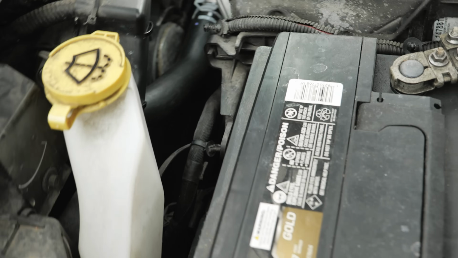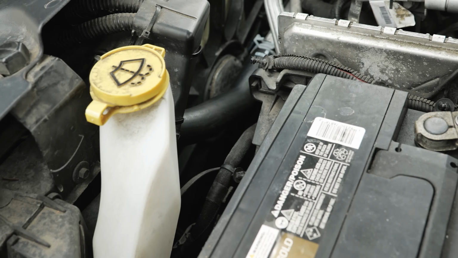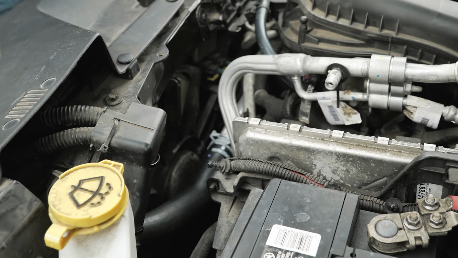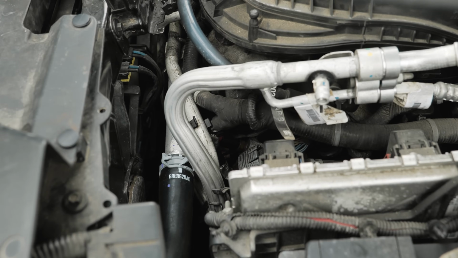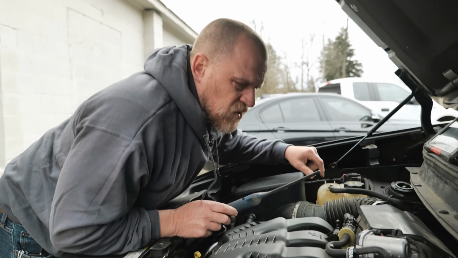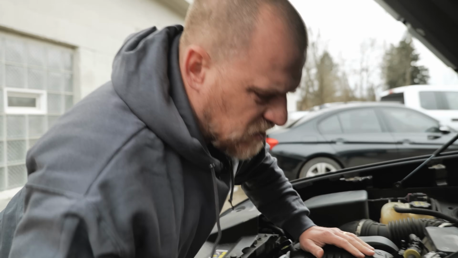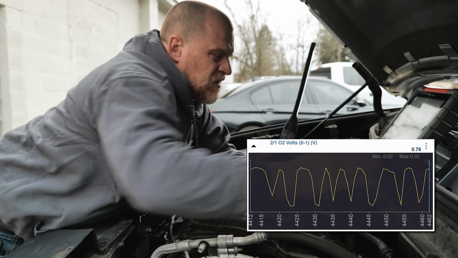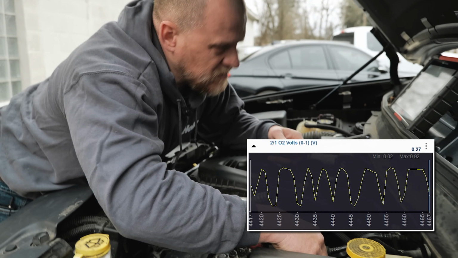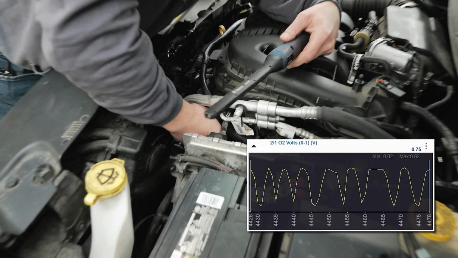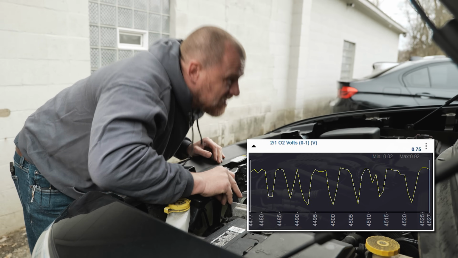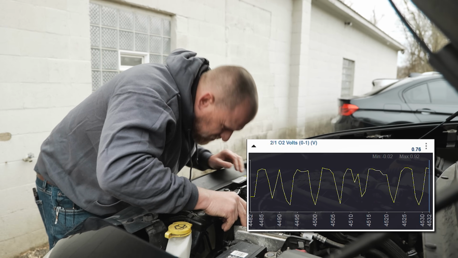But this radiator hose is new, so it probably blew. This tube is new. Somebody's been in here. Yeah, I mean, it has a coolant burning smell to it. Watch my O2 as I'm kind of just wiggling on some harnesses. Just kind of moving the O2 harness.